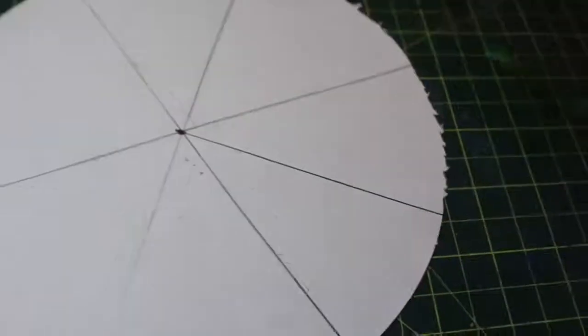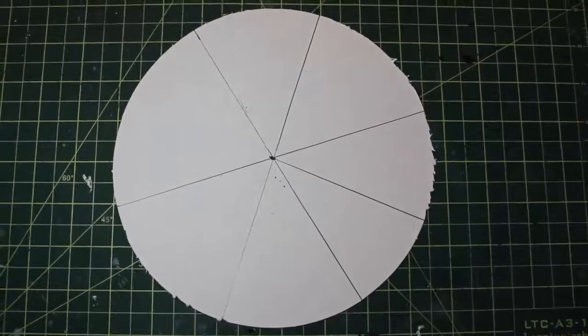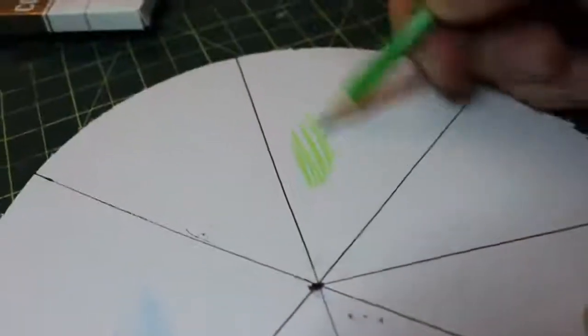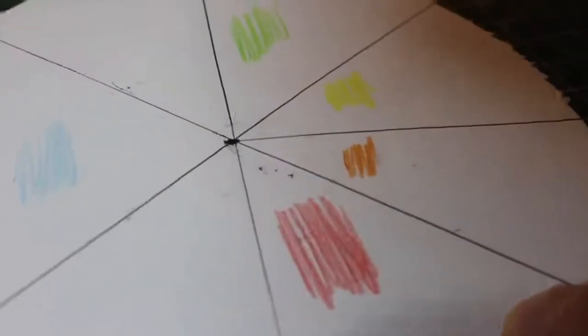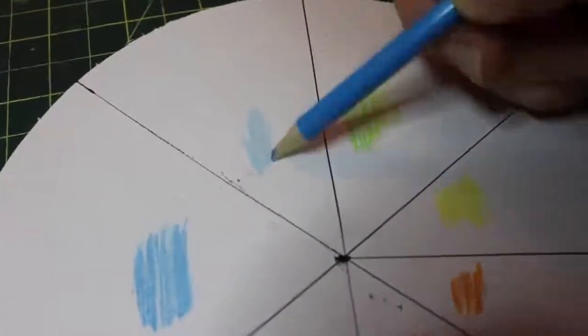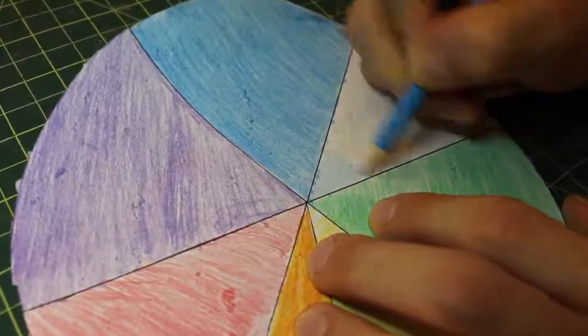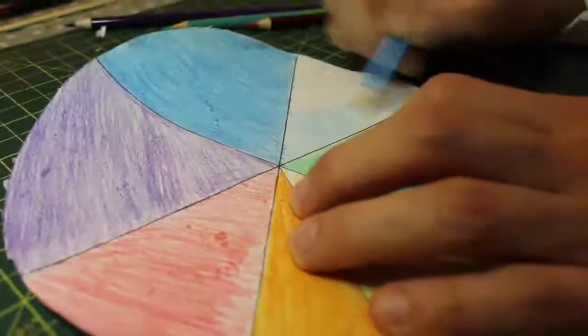Don't worry about that. Next thing we're doing here is we're going to align our colors. So following the pattern that I'm doing here, we're going to take our 7 colors and fill in the sections in the circle. Take your time with this. Don't worry so much if you stay in between the lines. The effect should still be the same.